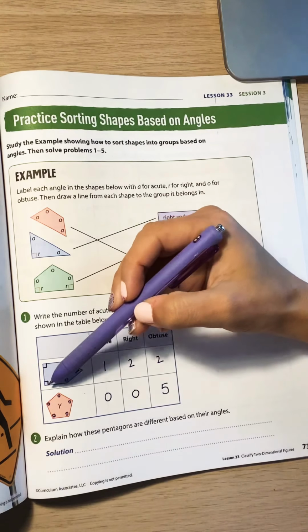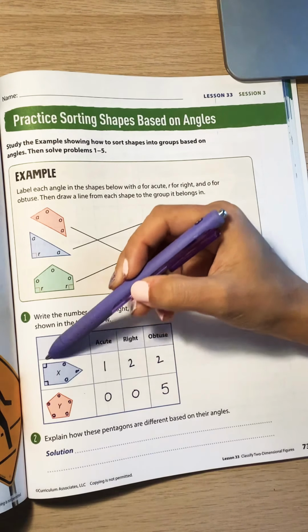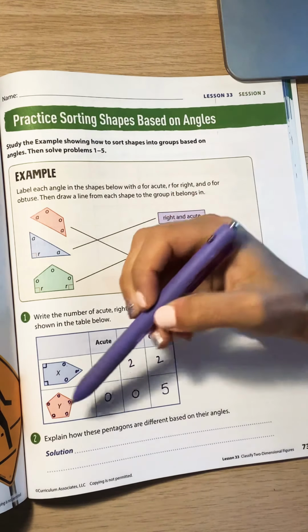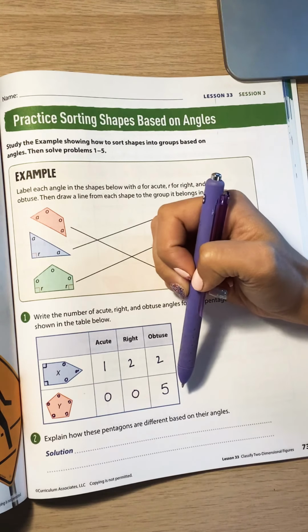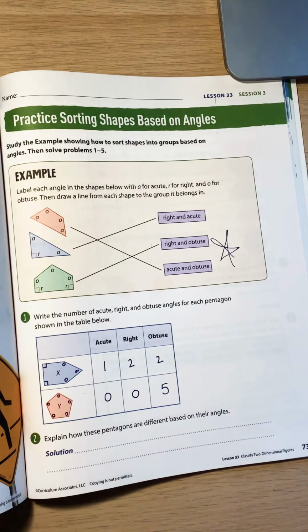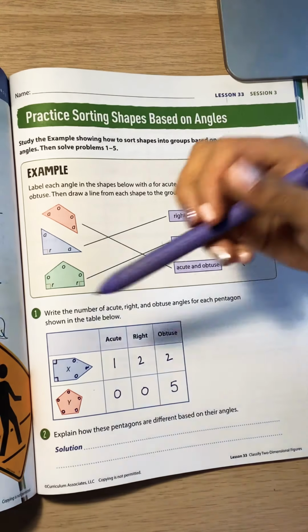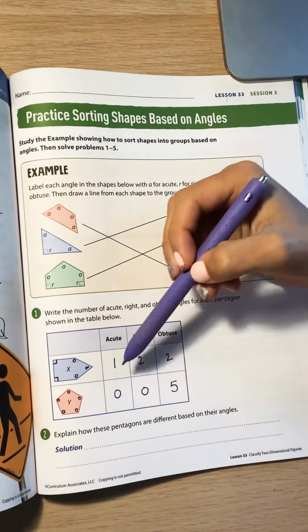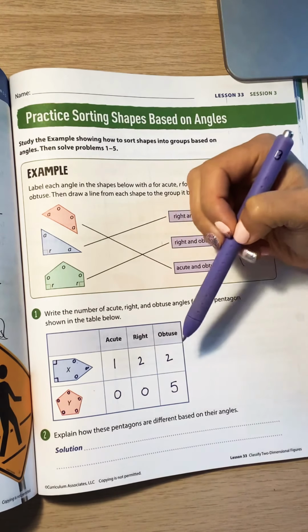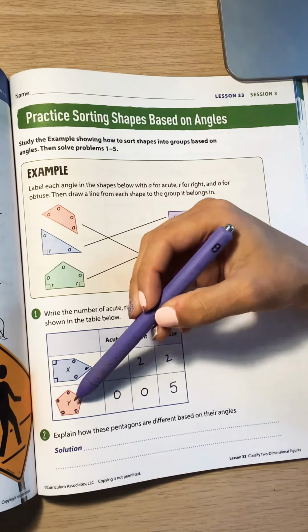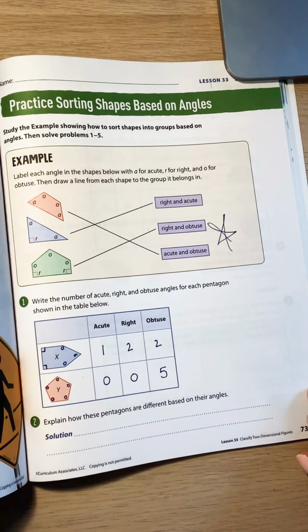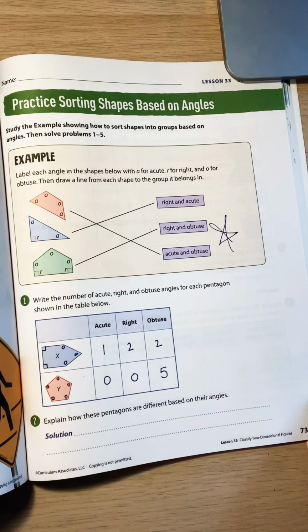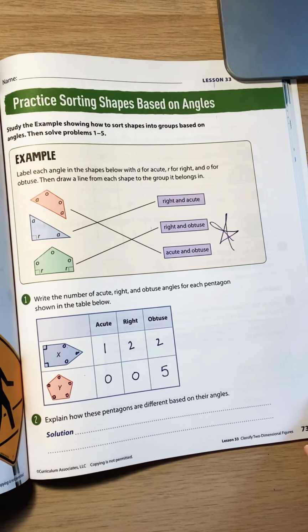So if you'll notice, there are 5 corners, and it adds up to 5. There are 5 corners, should add up to 5. It's also equal to the number of sides there are in the shape. 1, 2, 3, 4, 5. 5, 5. Okay? So number 2, explain how these pentagons are different based on their angles.